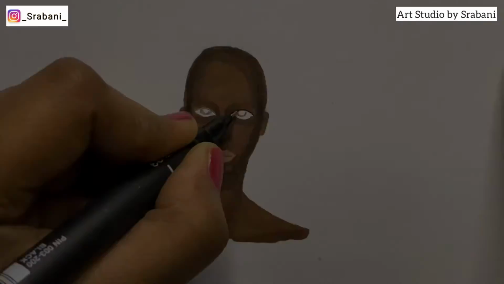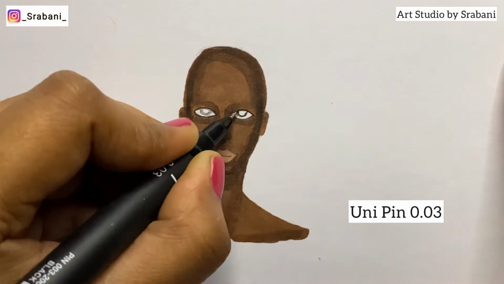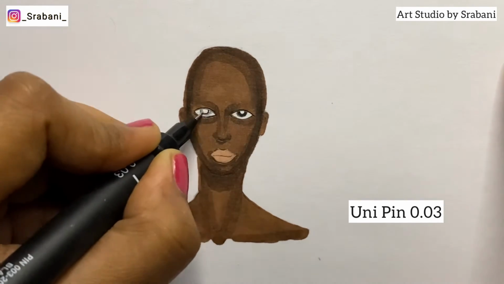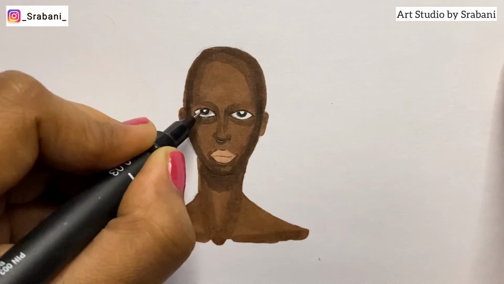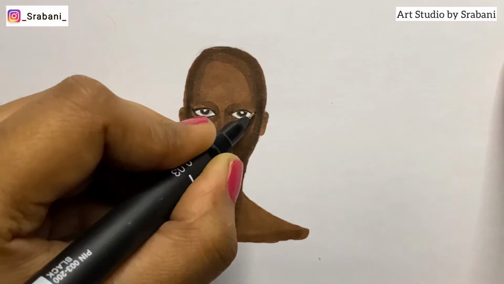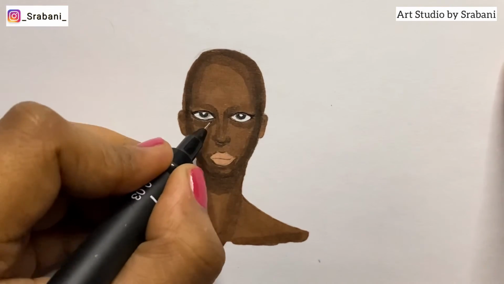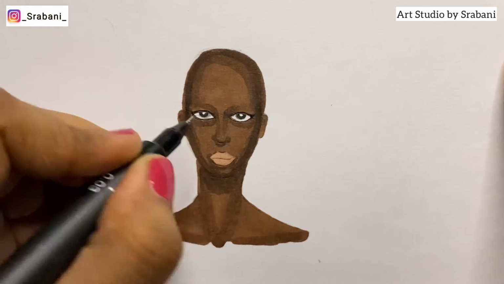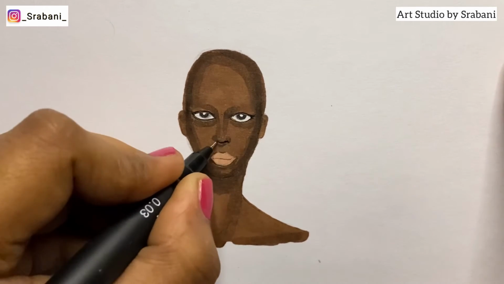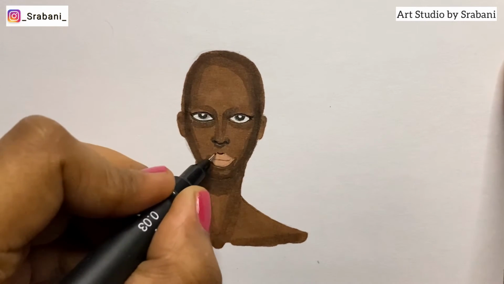After the base is done, we will move directly to the detailing, and using a fine liner you can detail the eyes and the eyebrows and the tip of the nose and the lips. For drawing over the smaller face details, I always prefer fine liners because those are more precise, and you get a very fine detail instead of using too much of the pencils for the eyes and the eyebrows.